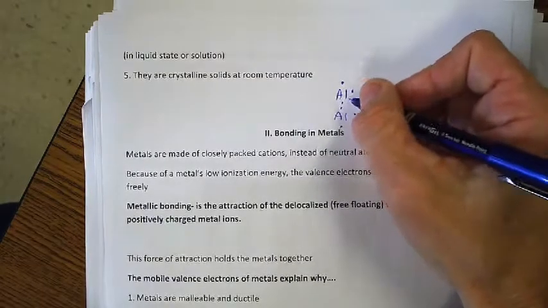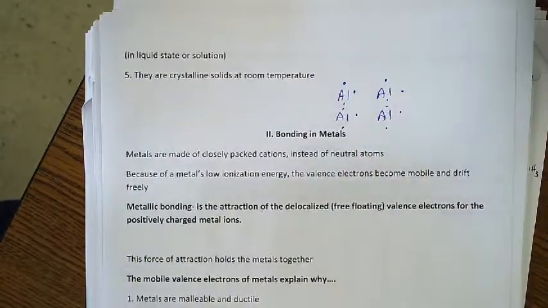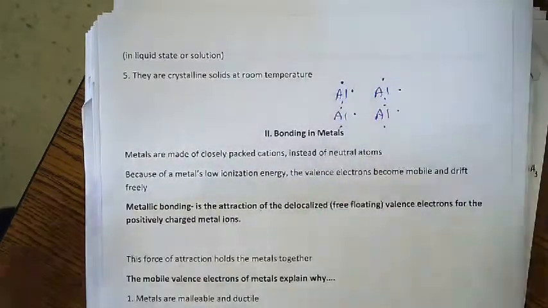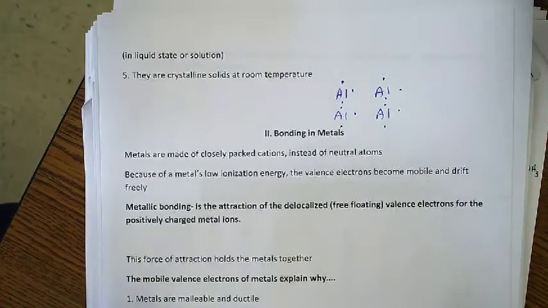Remember, the charge of the core of any aluminum atom would be positive, but these valence electrons, remember, aluminum's got 3 electrons in its outer shell. It would love to get rid of those 3. So when you have a whole bunch of aluminums together, they're not holding on to those electrons very well because they would like to get rid of them.